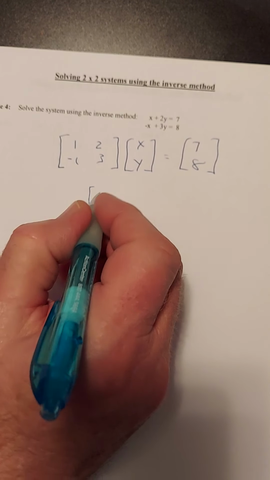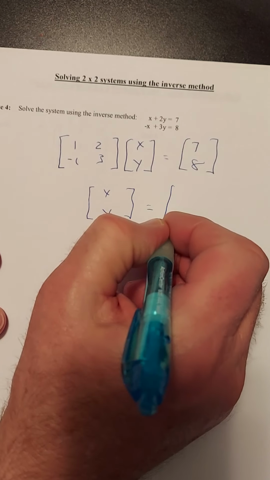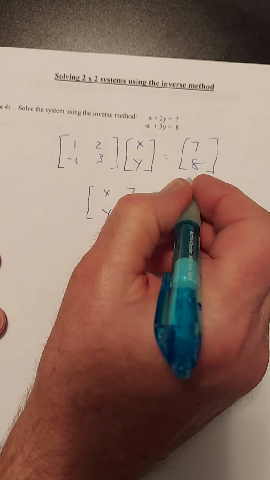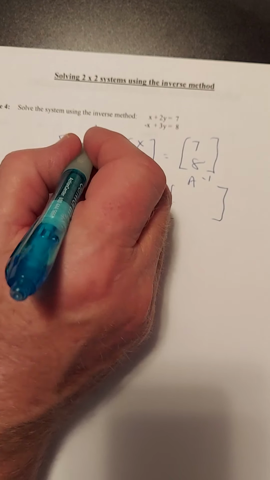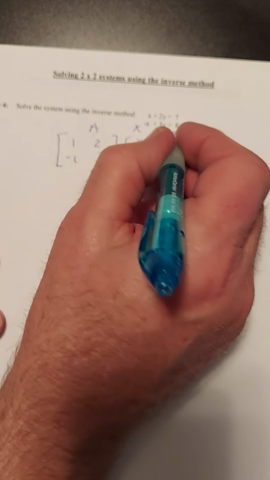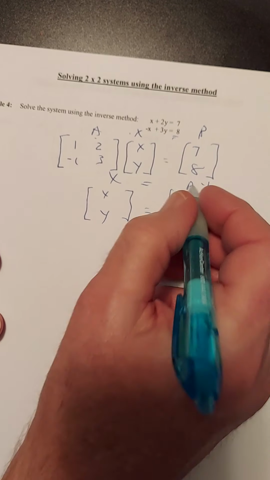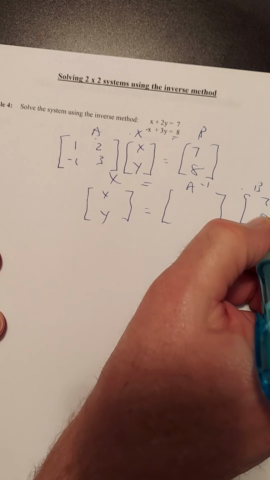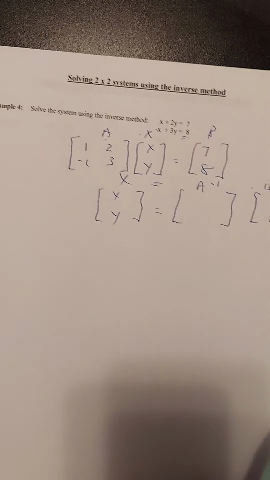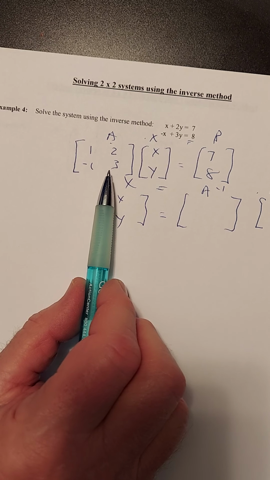Or if I want to find x, y, I'm going to take the inverse of that matrix there. So I've got A times X equals B. So down here, X will be equal to the inverse times B, which is 7, 8. So all I'd have to do is find the inverse of this one right here.